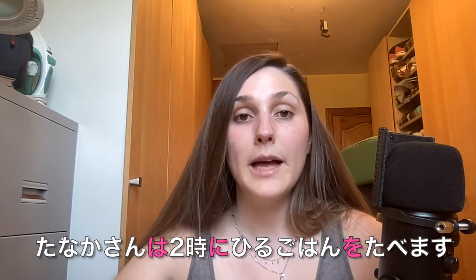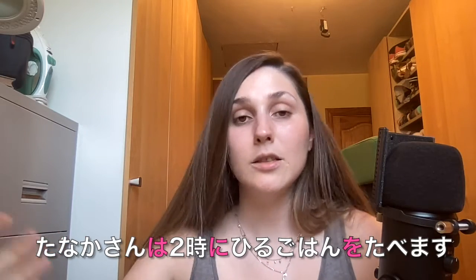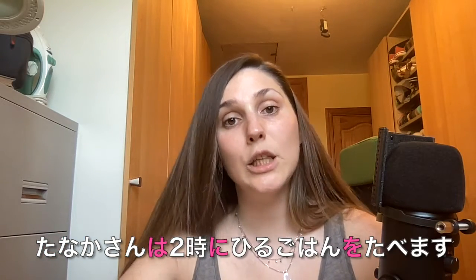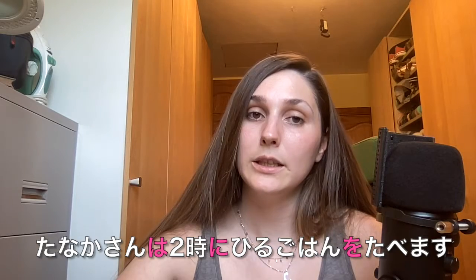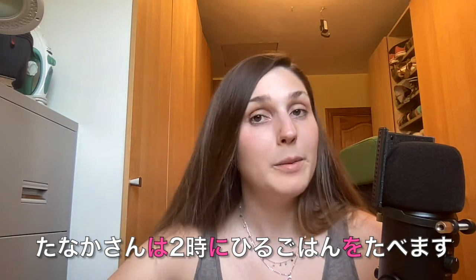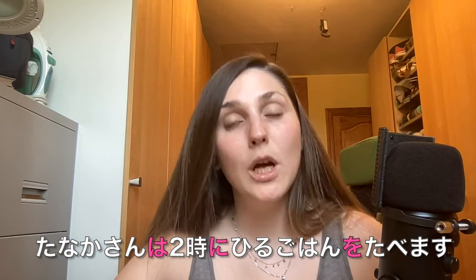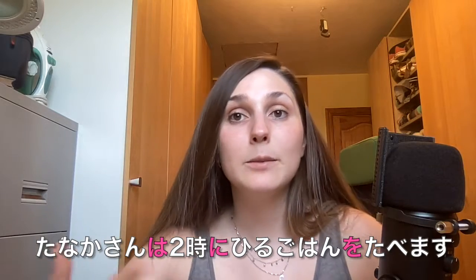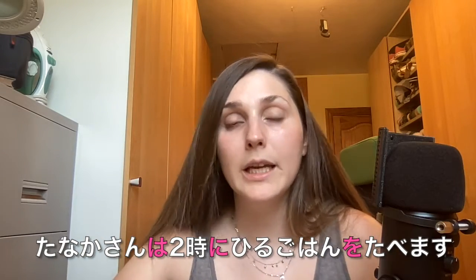So every particle has a use. Sometimes we will translate it in English, sometimes we will not. One last thing that you need to keep in mind is that the particle goes after the word that we are explaining, indicating, modifying, etc.